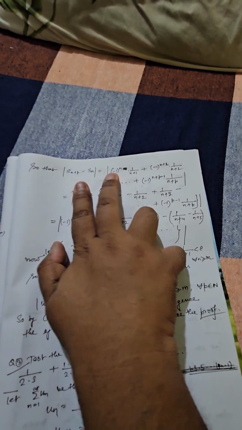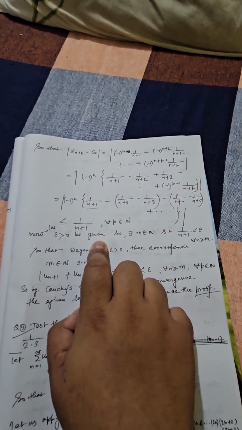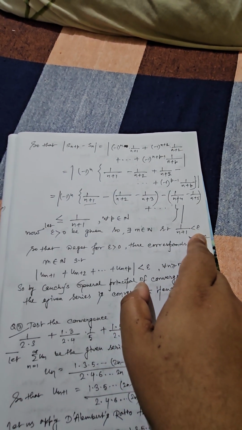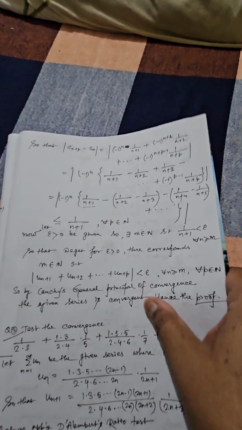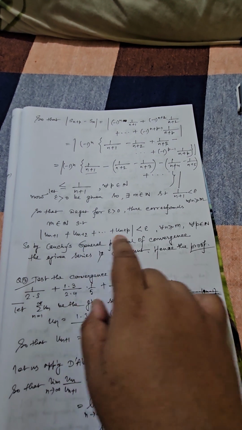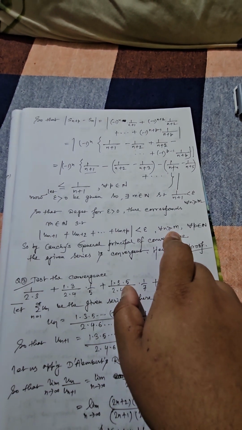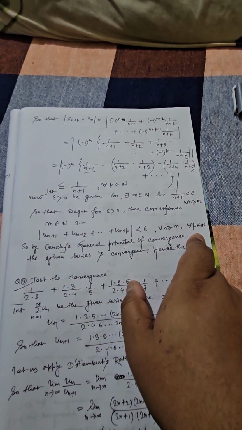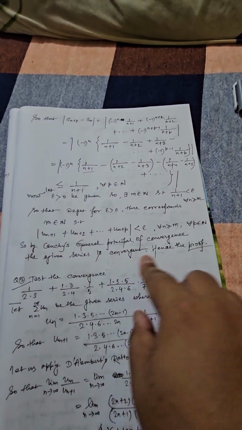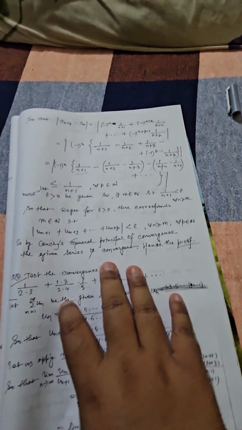So this entire portion can be made less than or equal to 1 by n plus 1, and hence you can say for some epsilon greater than 0 we can choose a suitable natural number m for which 1 by n plus 1 must be less than epsilon. Technically that means Sn plus p minus Sn, which is nothing but un plus 1, un plus 2, dot dot dot un plus p within mod, is less than epsilon. This is true for all n greater than or equal to m and for all p belonging to the set of natural numbers, and hence by Cauchy's general principle of convergence you can say the given series must be convergent. So this is the proof for the second one.